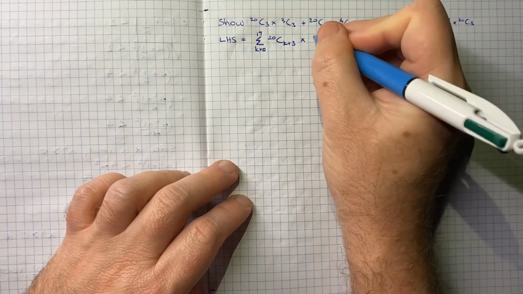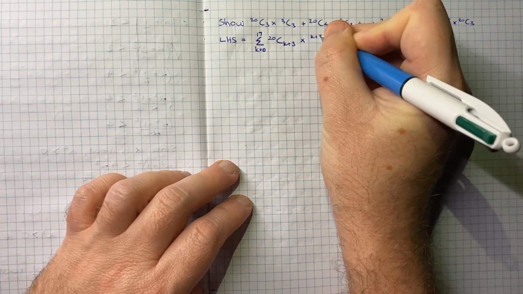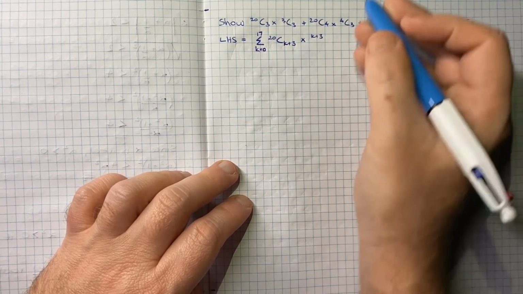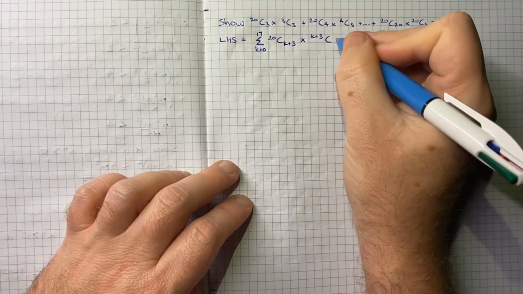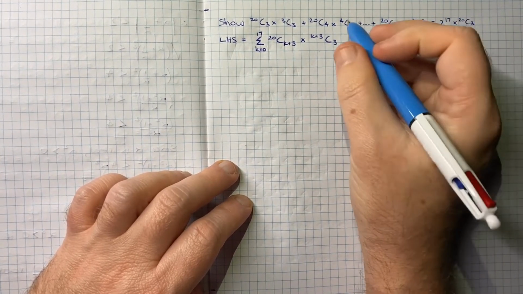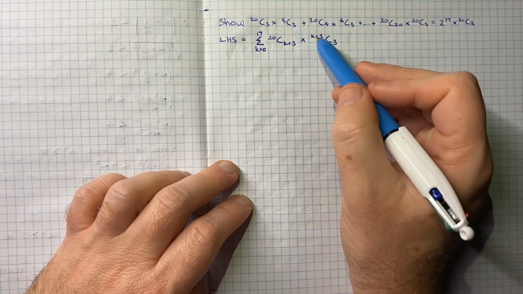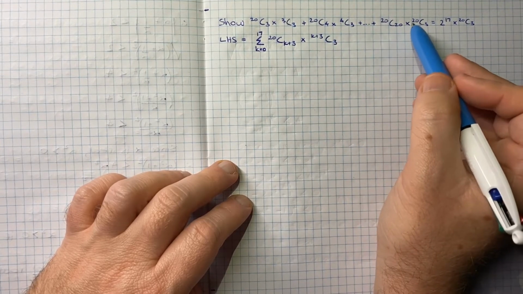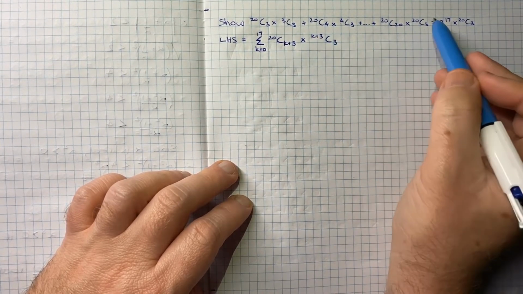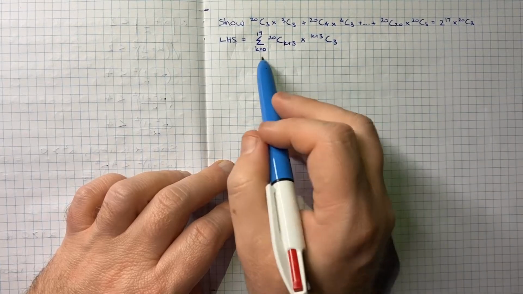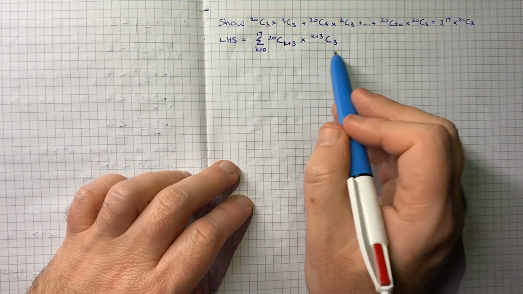So we start at k plus 3, so when k is equal to 0, we get 3C3, and it's always a 3 down the bottom here. So it'll be 3C3, 4C3, and so on, up to 20C3. So that's the sigma notation.